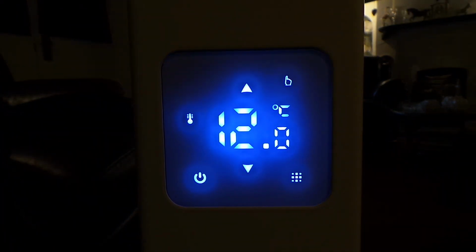Now that's useful if you have the radiator in a bedroom and it's bothering you that it's distracting you to have the display illuminated. You can have the display programmed like this, so that unless you actually press anything to wake the display for a few seconds to see what the temperature is, normally the display will be completely blank.